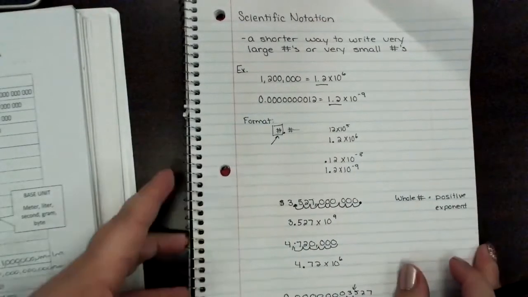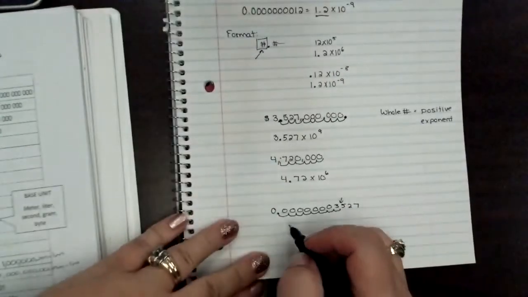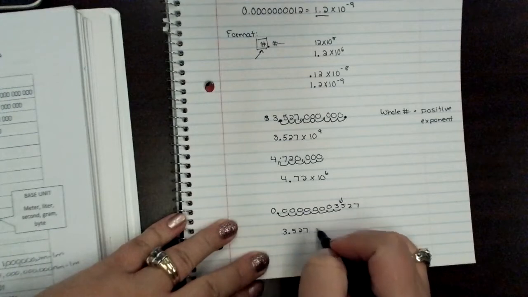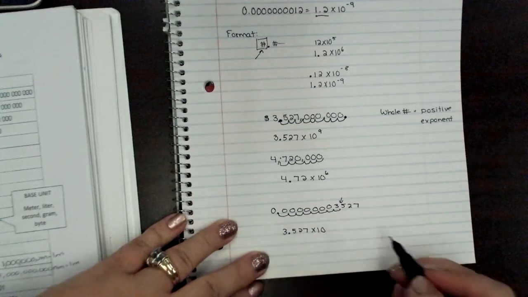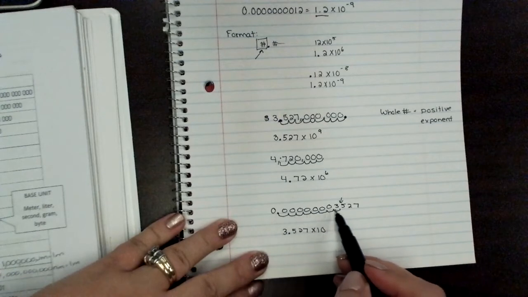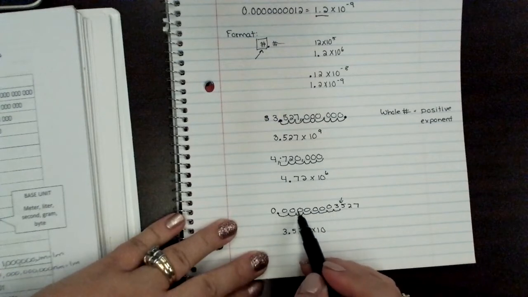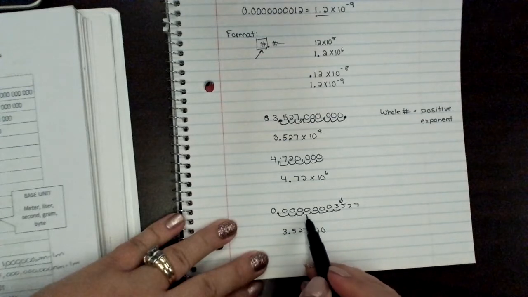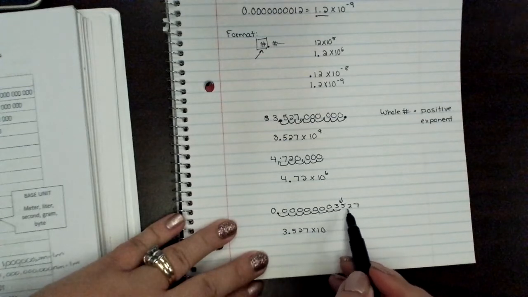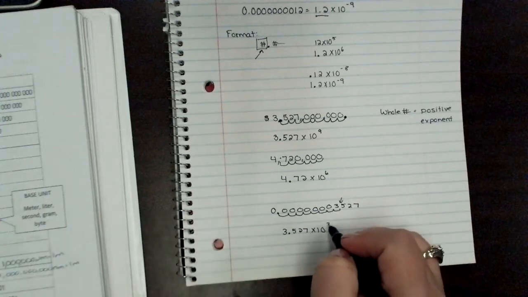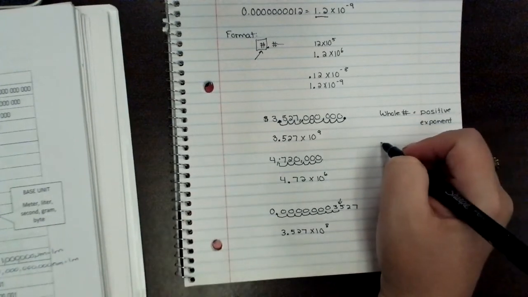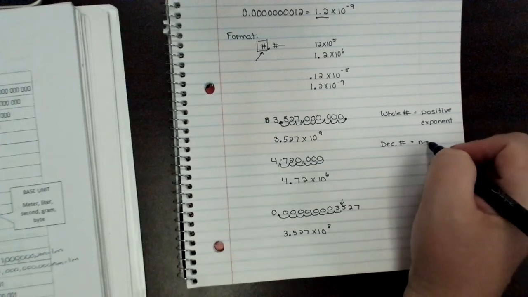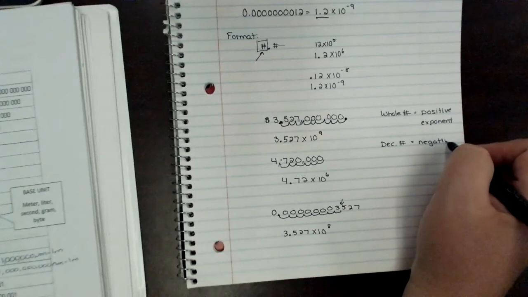So now when I write it, I'm going to write 3.527 times 10, and then I'm going to count how many places I moved it. 1, 2, 3, 4, 5, 6, 7, 8. Sorry, 8. And then because this is a decimal number, my exponent is now negative.